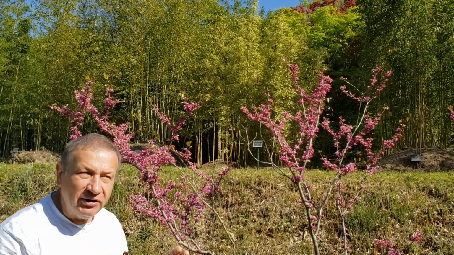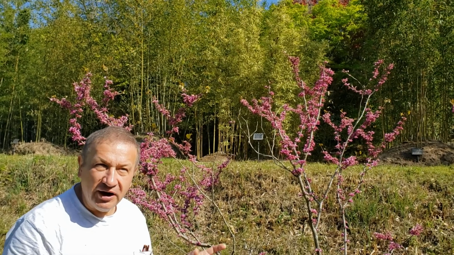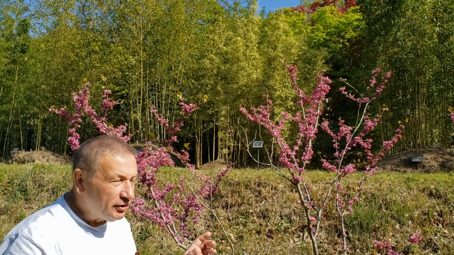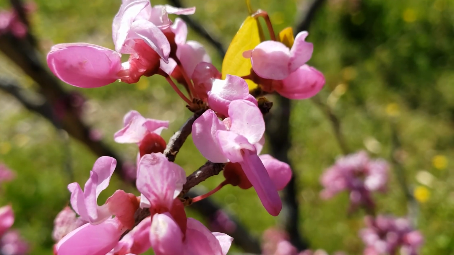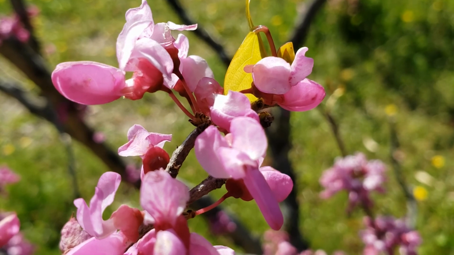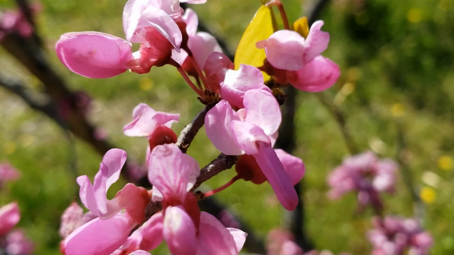So in papilionoid legumes, the flower always has a topmost petal, two sideways petals, and petals which are going down. What is interesting, Cercis is imitating the structure of the papilionoid legume flower, but it is differently constructed. If you look at the flower of Cercis, the topmost petal is going up, but the sideways petals are going up also. So actually three petals are going up instead of one.